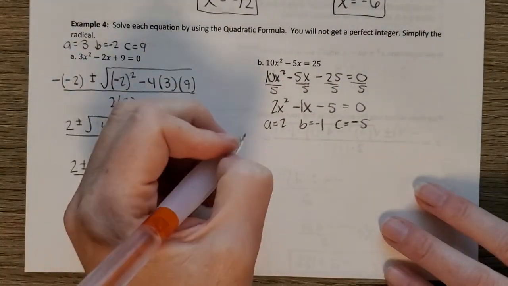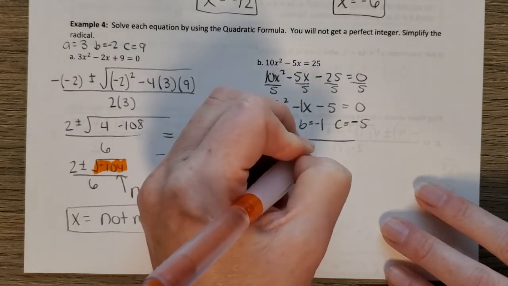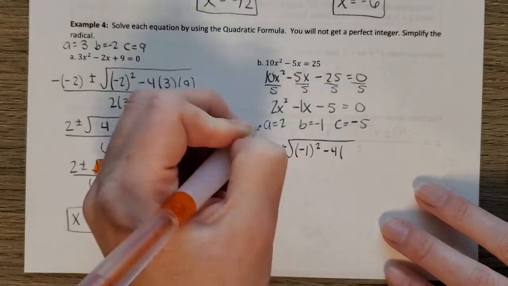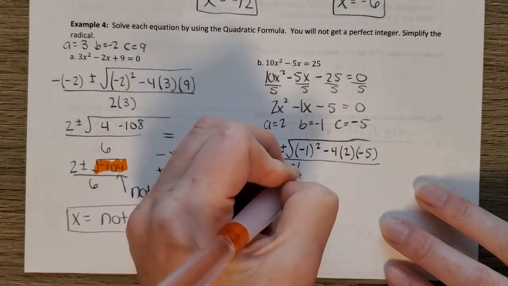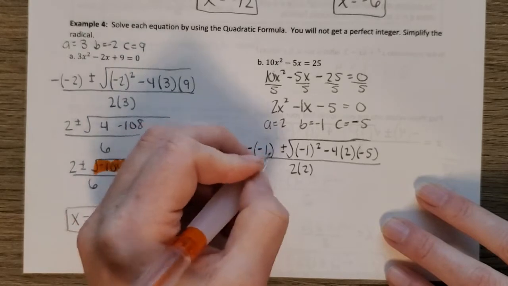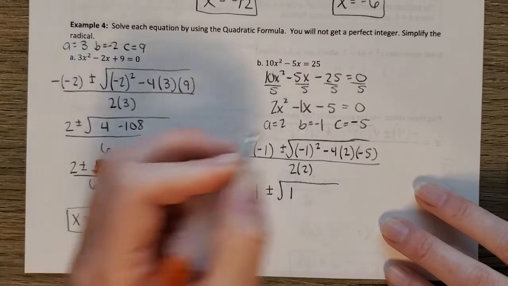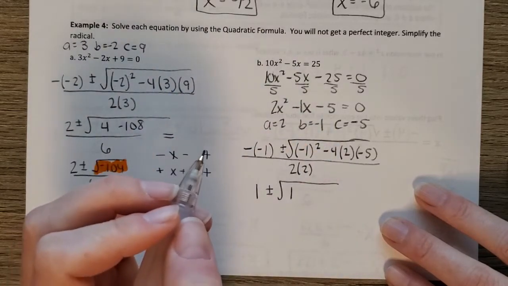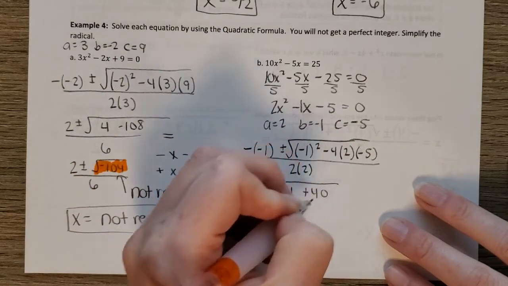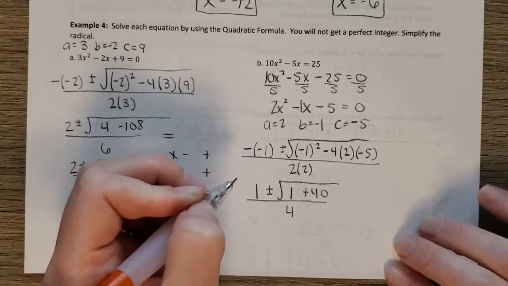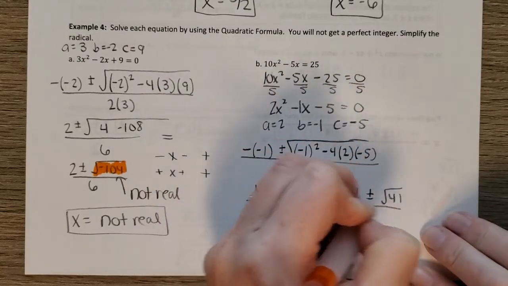So now we're going to plug in negative B, which is -1, plus or minus square root of B, which is -1 squared, minus 4 times A, which is 2, times C, which is -5, all over 2 times A. And then we're going to start simplifying. -1 is 1. -1 squared is 1. -4 times 2 is -8, times -5 is +40, over 4. And then we simplify further. We get 1 plus or minus the square root of 41 over 4.